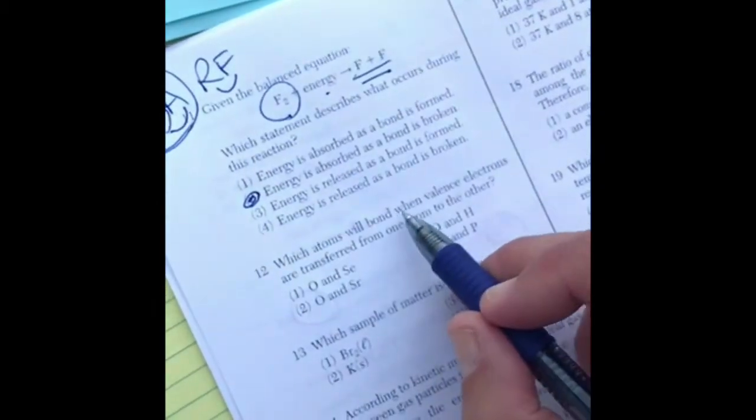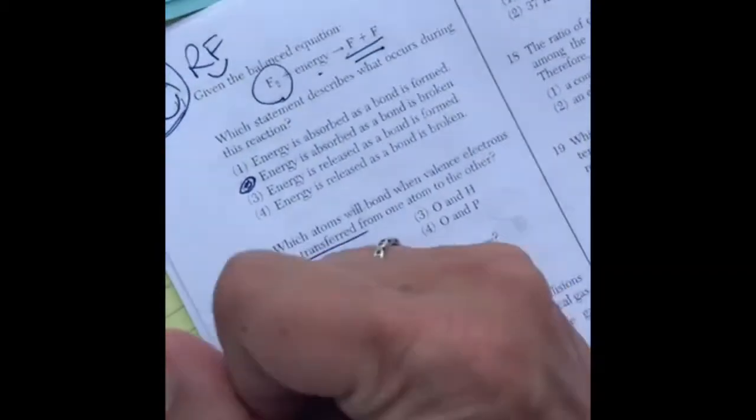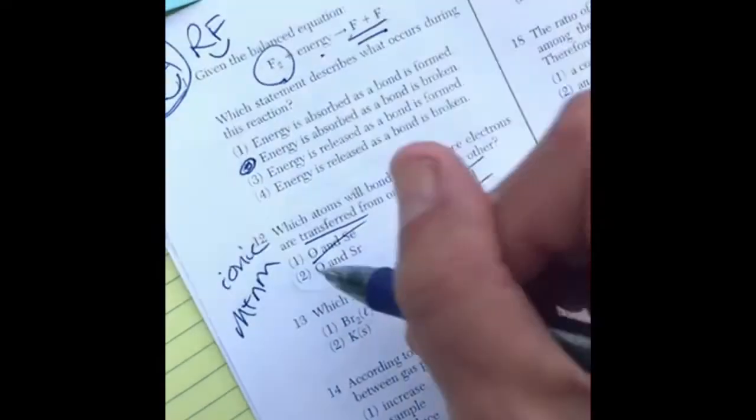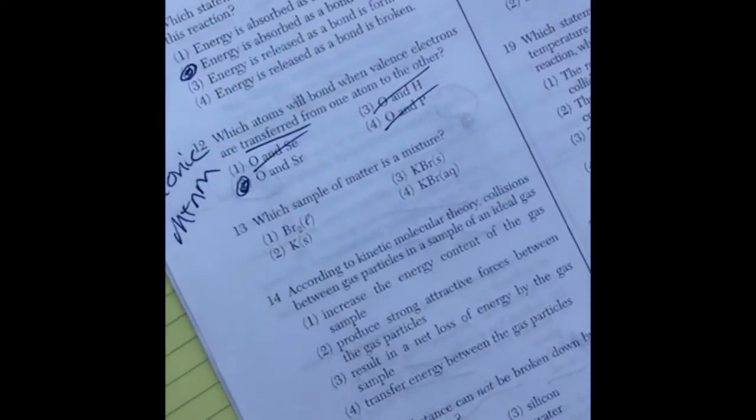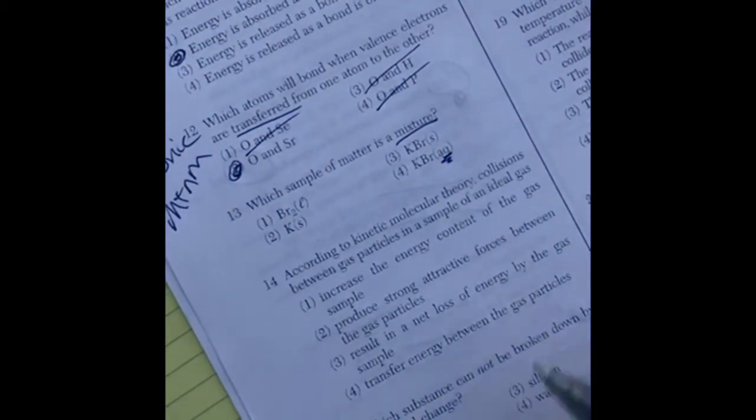Which atoms will bond when valence electrons are transferred? Transferred tells me ionic, and ionic tells me that I want a metal plus a nonmetal. These are nonmetals, nonmetals, nonmetals. There we go. Sr is a metal, so I want oxygen with Sr. Which one is a mixture? Look for the AQ. That means it's mixed with water.